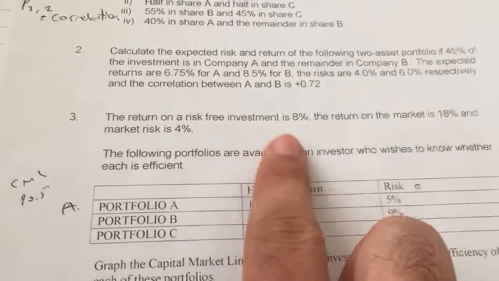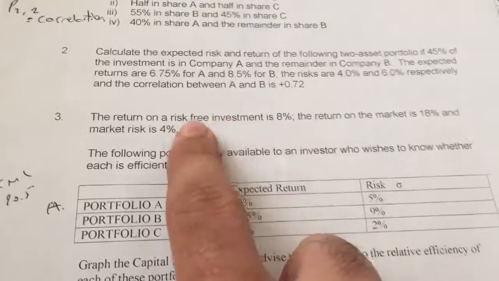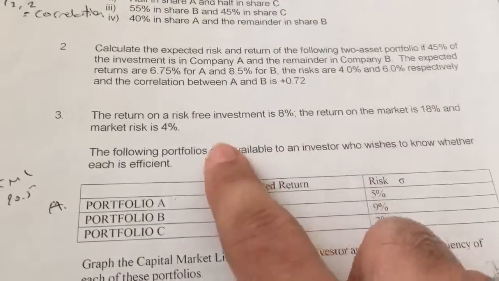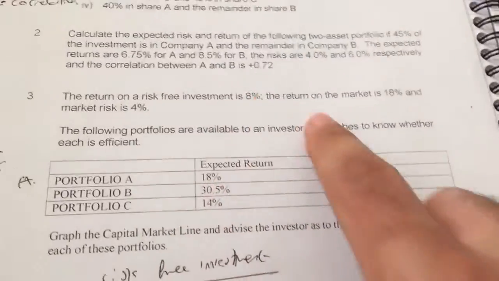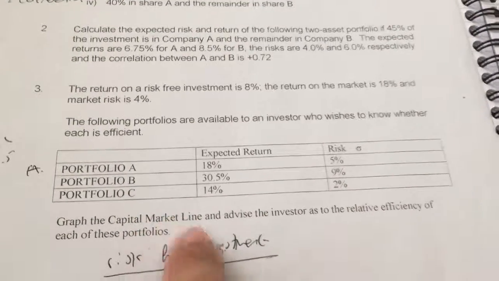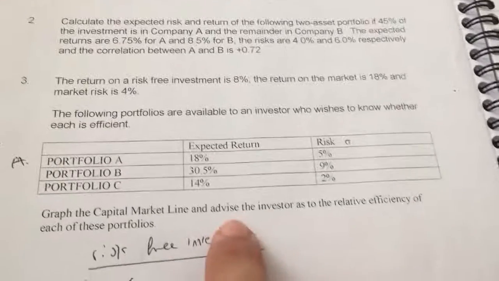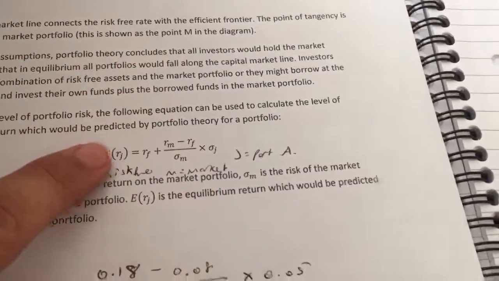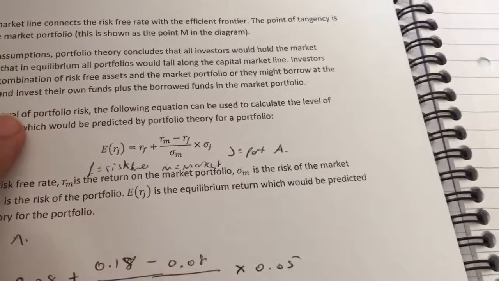So basically they've given us everything we need in the first two bits. The return of the risk-free, 8%, zero risk. Return on the market, 18%, 4% is the risk of the market. These are the risks for the portfolios, and these are the returns that we need to be meeting. Graph the line if you want. I asked Sir, he said you don't have to graph it, you can just use the formula. Advise the investor if they're efficient or not. They're efficient if they meet the returns that we're supposed to. That's the formula: RF plus RM minus RF over risk of M times the risk of J portfolios. So that's it for question C, question 3 in seminar 7.